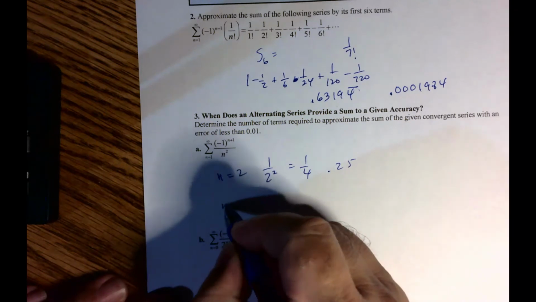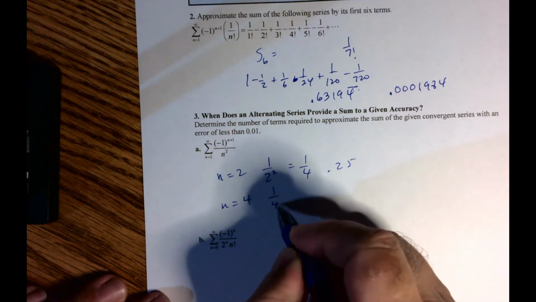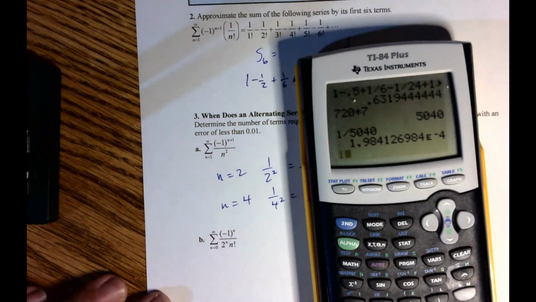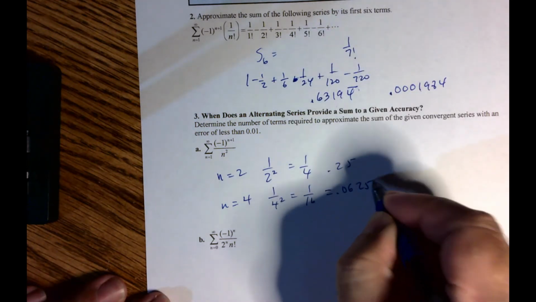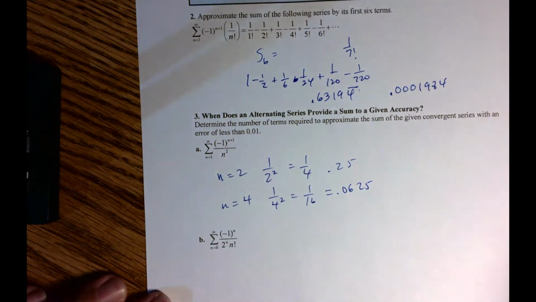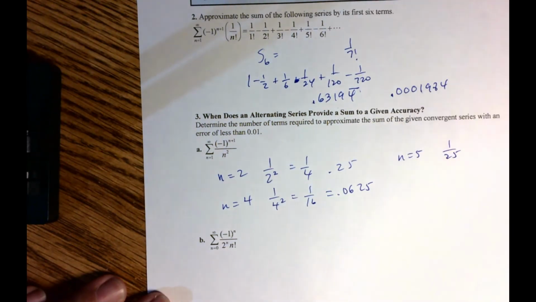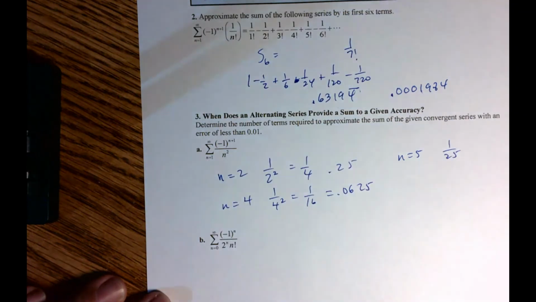So let's go a little bit further. Let's say n equals 4. It'll be 1 over 4 squared, which is 1 over 16. We can just put that in the calculator. 1 divided by 16, and I got 0.0625. I want to be within 0.01. Well, that's still not enough, but it's not that bad. So let's try n equals 5. That would be 1 over 25, since 5 squared is 25. 1 divided by 25 is 0.04. I should know better.